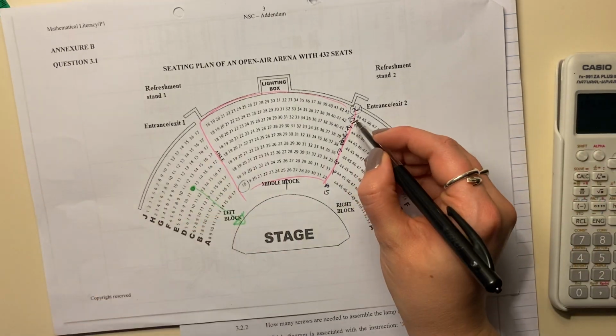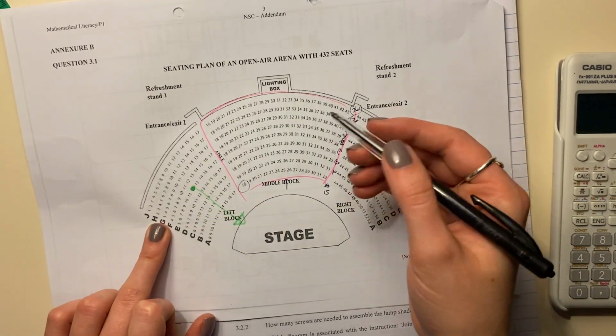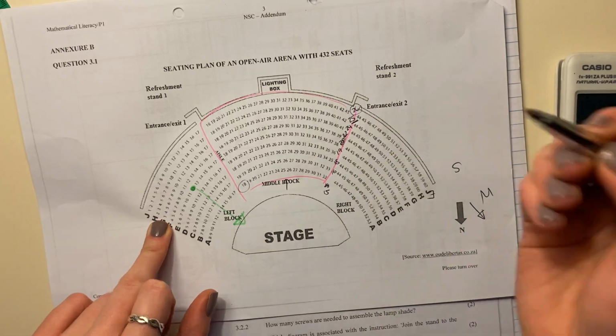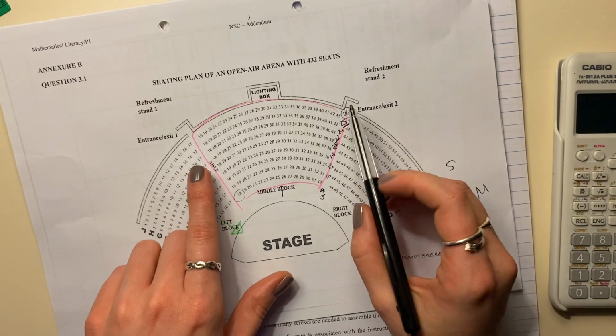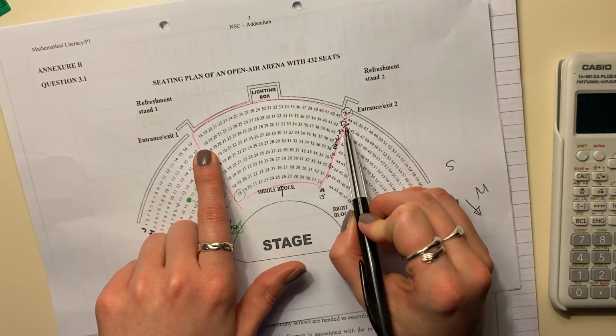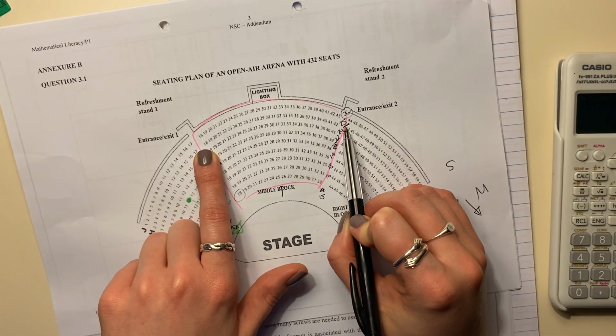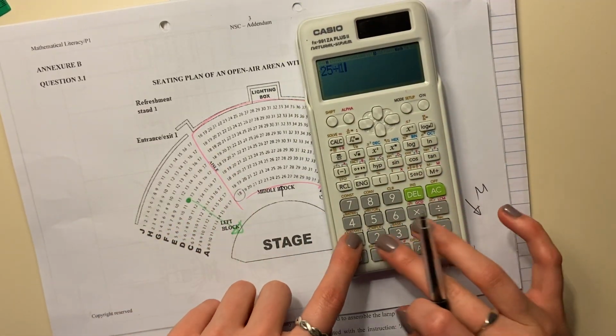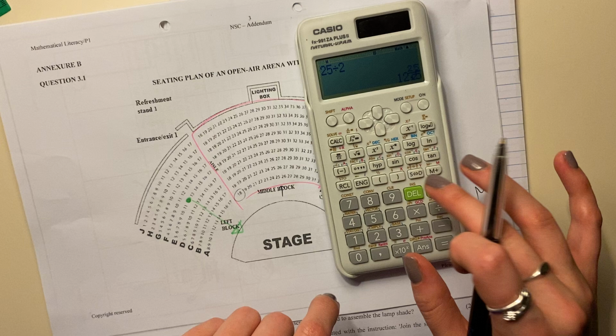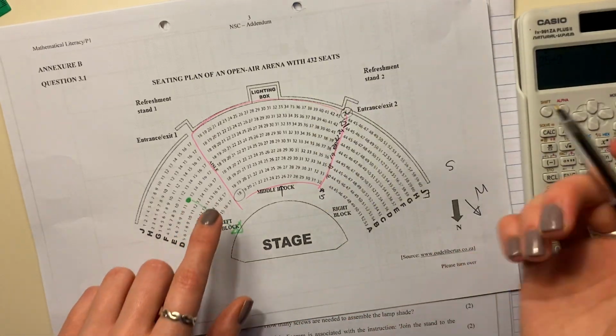Okay, so 25, right? So he has to be in H, but we need to then find the middle seat of H, because remember, that's what it said here. It said he's seated exactly in the middle. So let's see the middle. How do you find the middle of 25? Well, you divide it by 2. If you don't know what that is, put it in your calculator. I'm putting in the answer instead of 12.5, right? So then you round that up to 13.